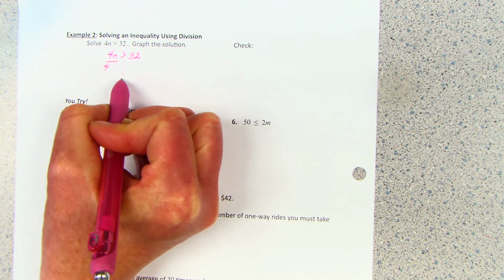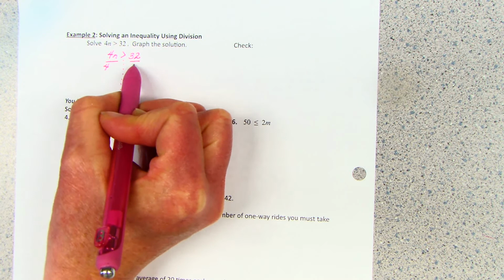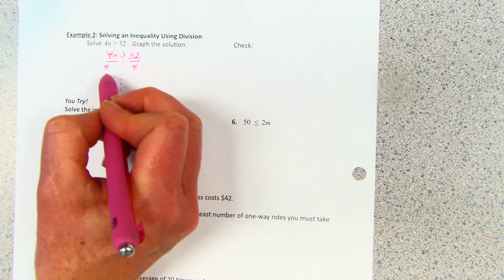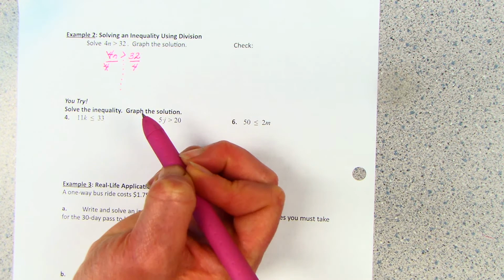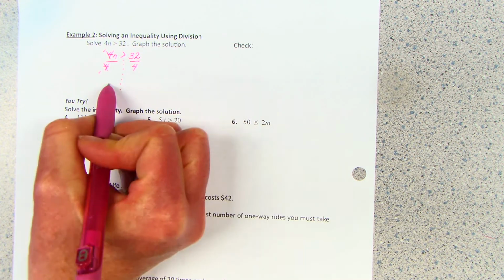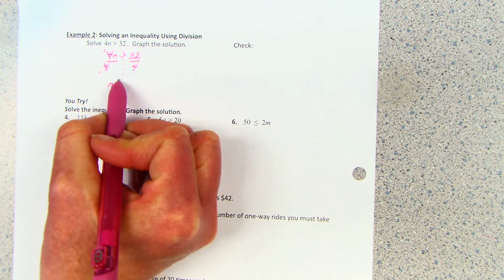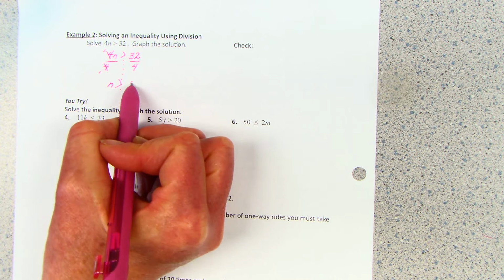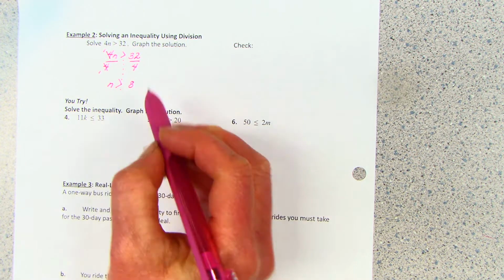You can put the little dot, dot, dot down the middle. The 4 in the numerator and the 4 in the denominator will cancel out. It's like having 1 over 1. So I have 1n left. Greater than 32 divided by 4 is 8.